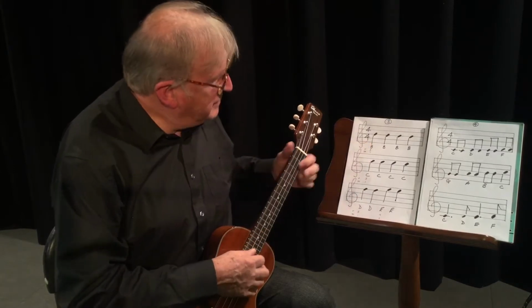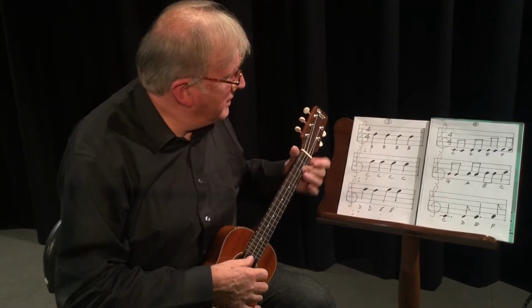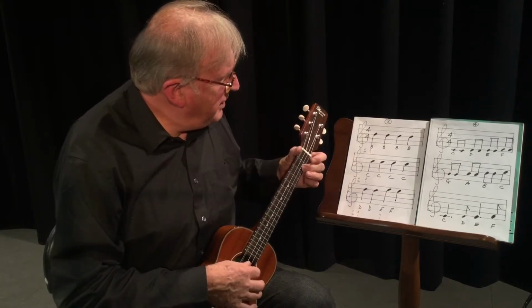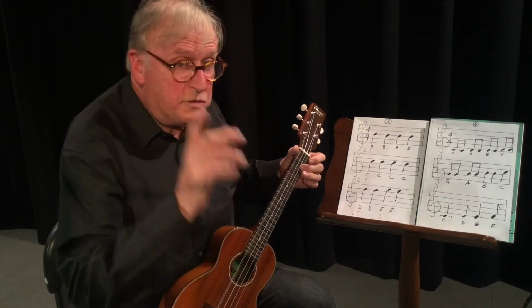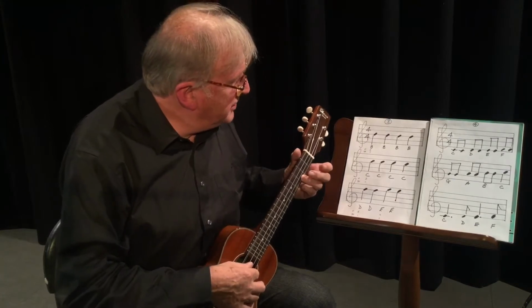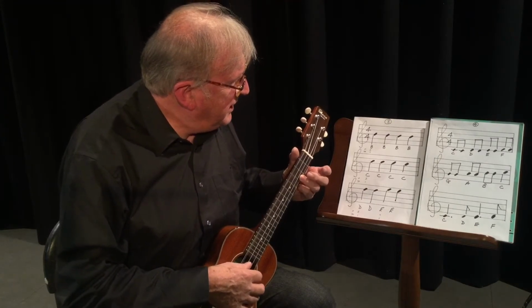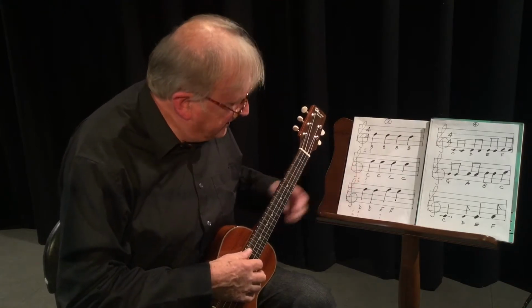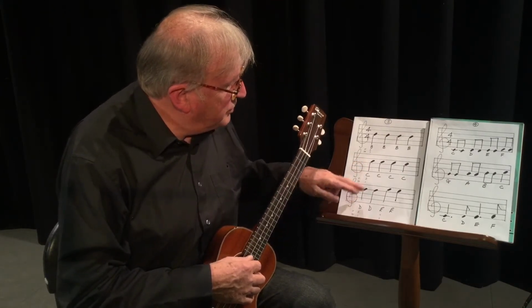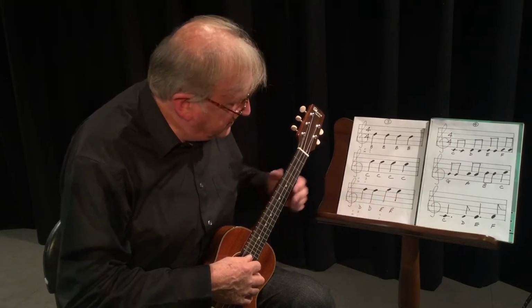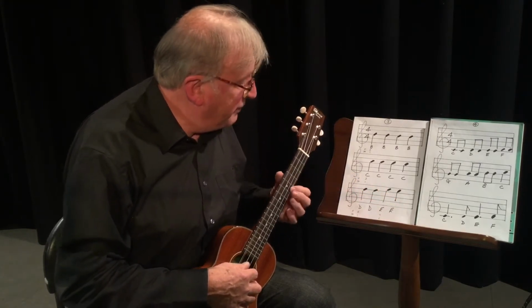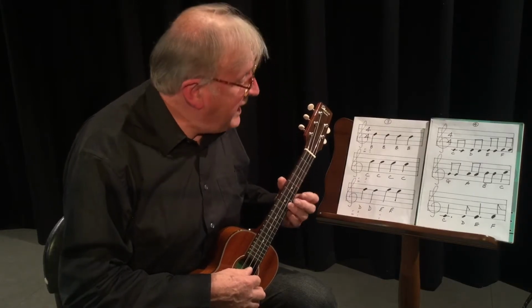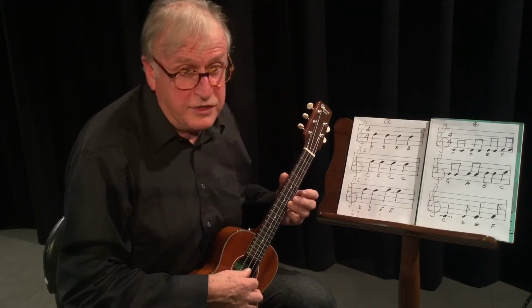Now B is played 2nd fret on the 1st string and sounds B, B, B, B, and then just move up 1 fret to C, C, C, C. Now we can take it a little bit higher, and I've taken it a little bit higher than that. I've gone to 2 Ds and 2 Es. Now obviously the D is played on the 5th fret, the 1st string, and the E is played on the 7th fret, 1st string.